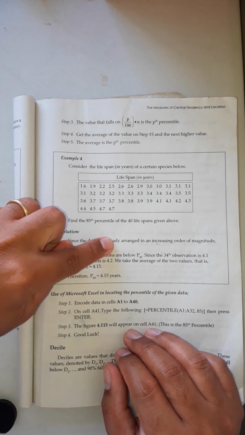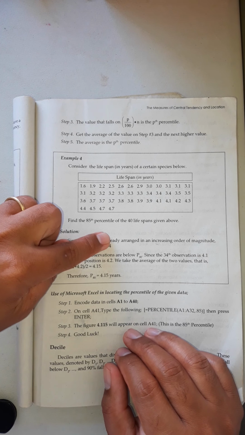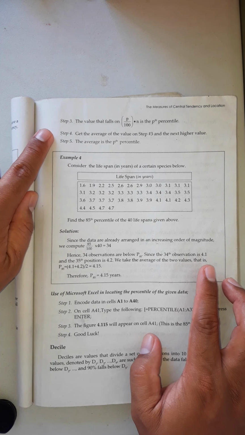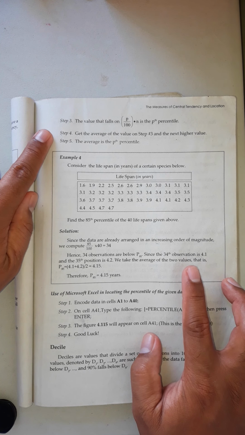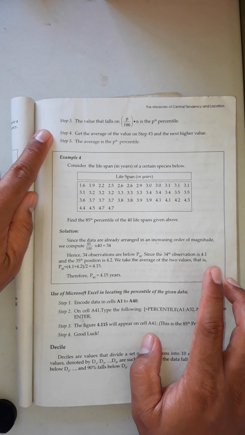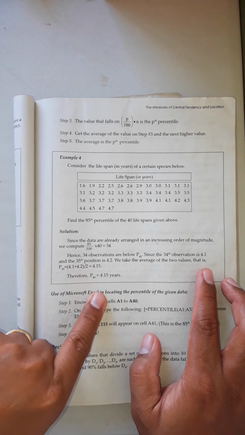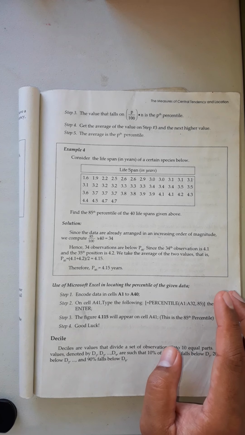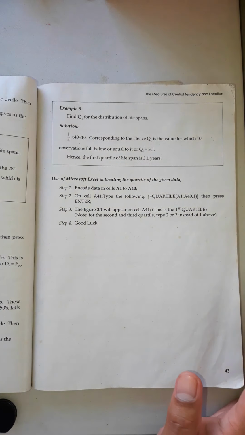So in the 34th entry, which is 4.1, no? And then according to step 4, you need to get the average. So you'll get the average of the 34th and the 35th position. Okay? And then we divide it by 2. So the answer is 4.15. Okay? And using the Excel.